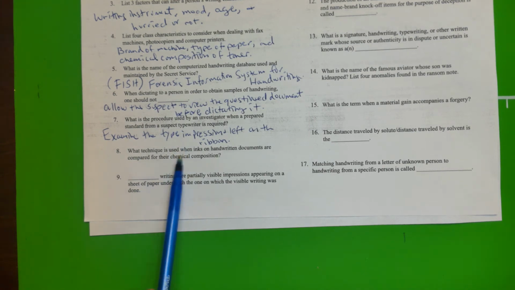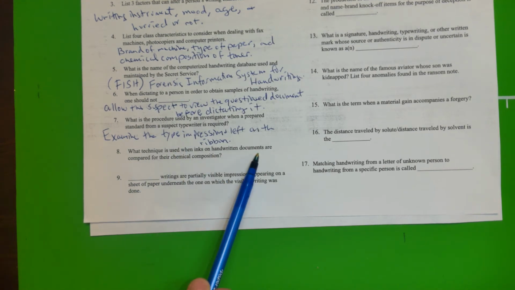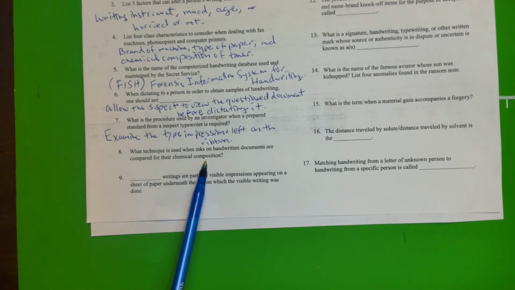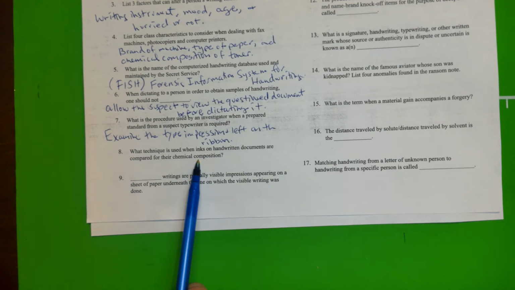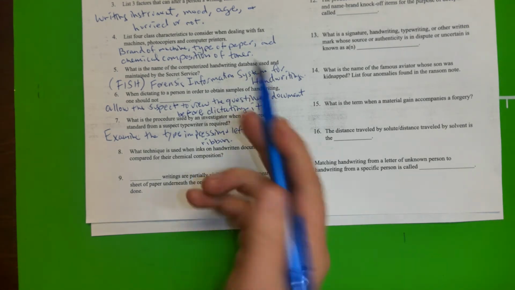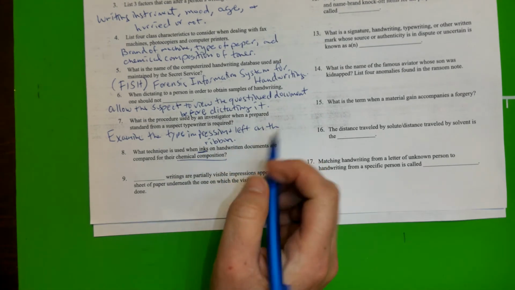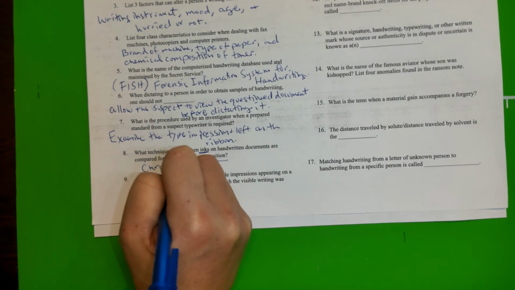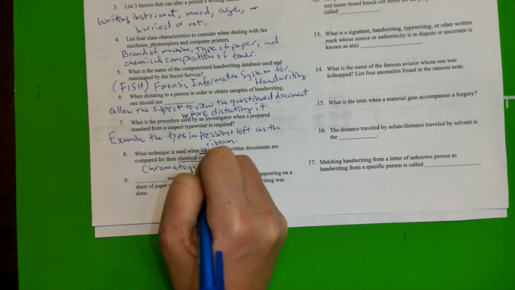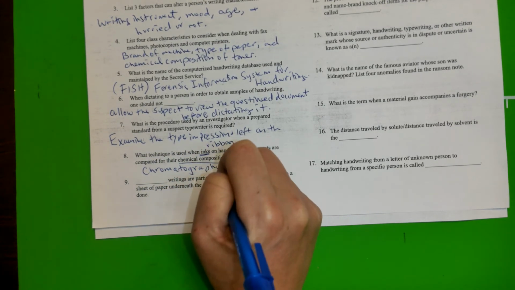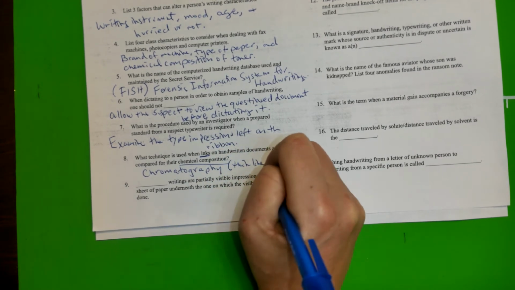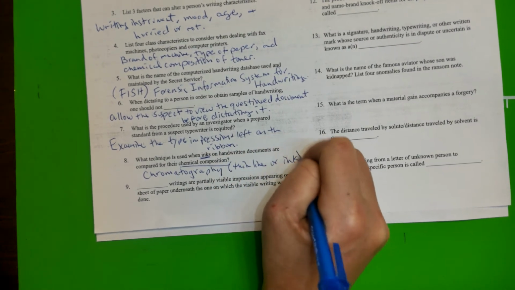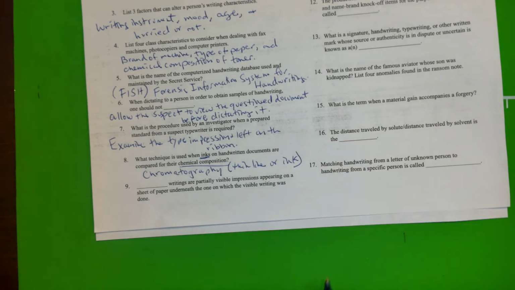So what technique is used when inks on handwritten documents are compared for their chemical composition? Especially for chemical composition of the inks? Okay, so that is chromatography. Okay, and there's different types. There's thin line or ink chromatography. Okay, number 9.